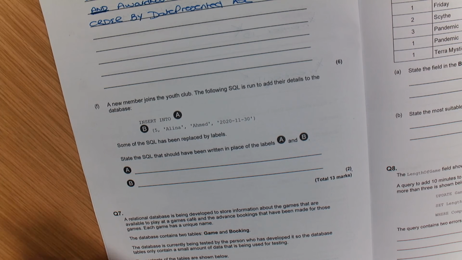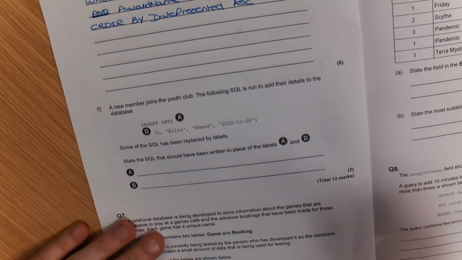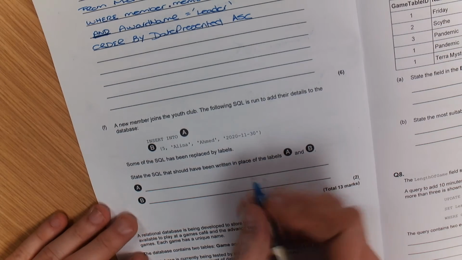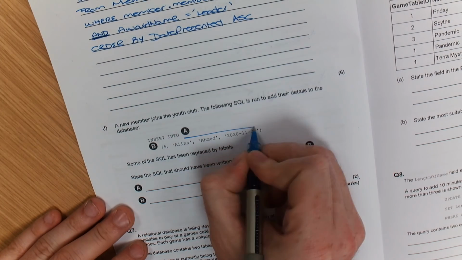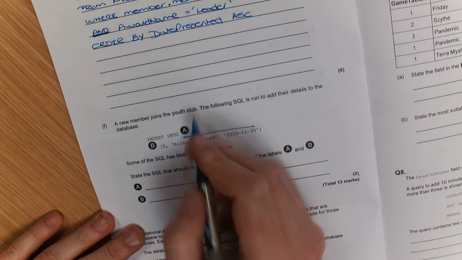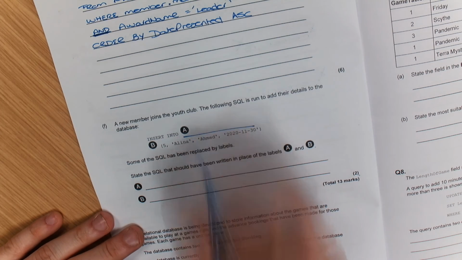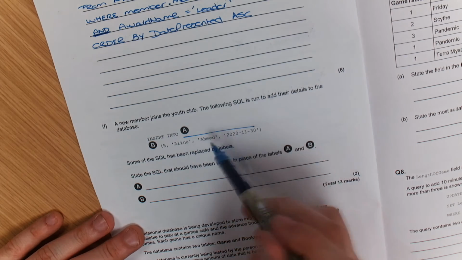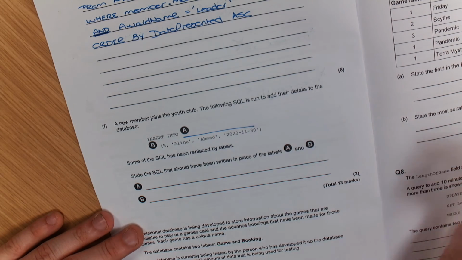So a new member is joining your youth club, but remember, whenever you do insert into, you've got to say the table name.